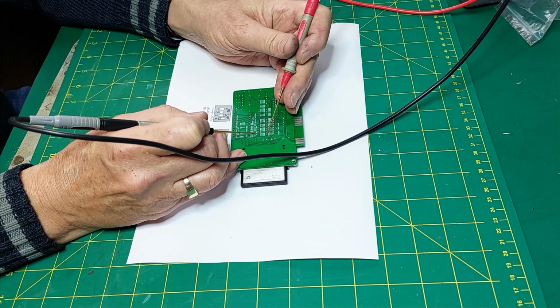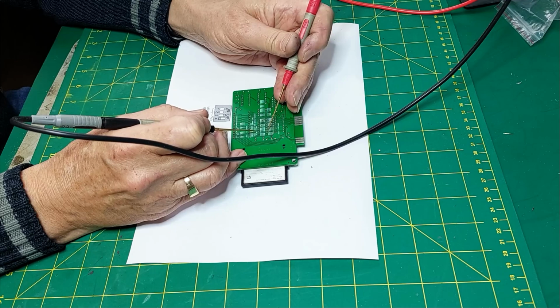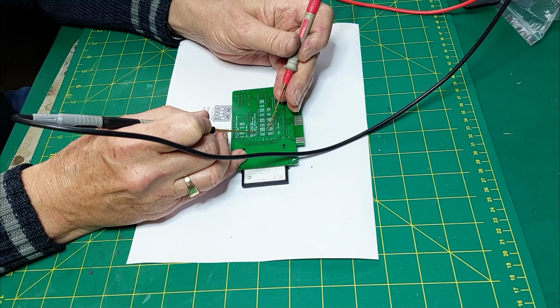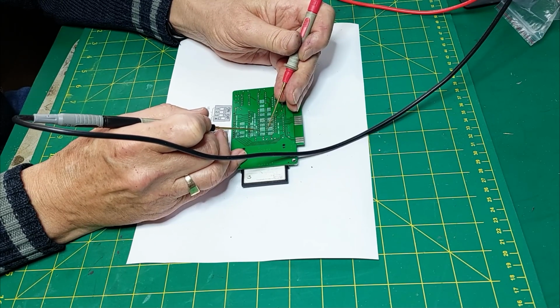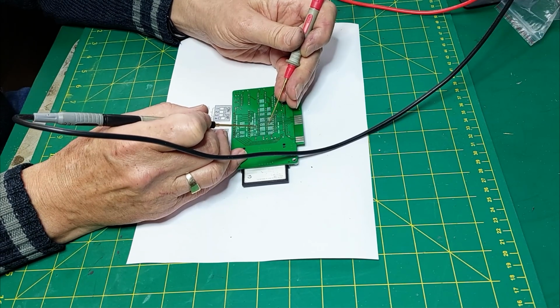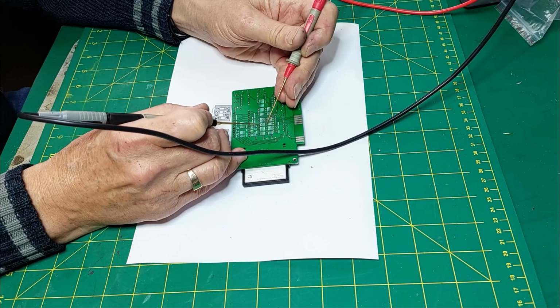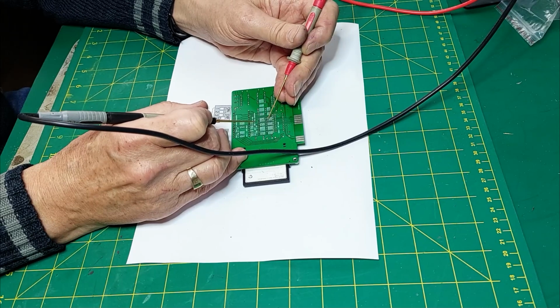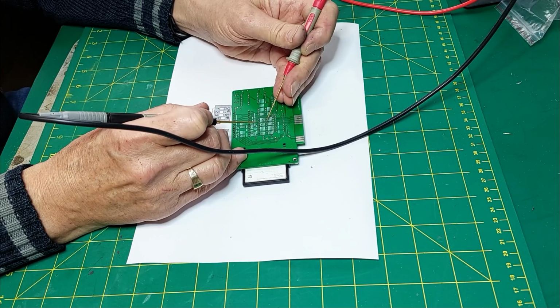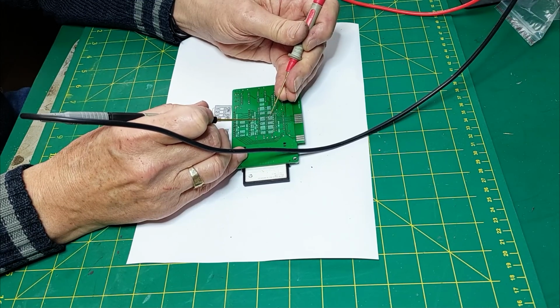Yeah, and 8, 7, 6, 5, 4. No, 3 is not working. 2, and now 1 is not working.